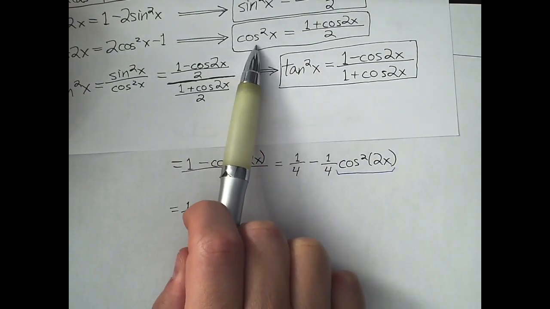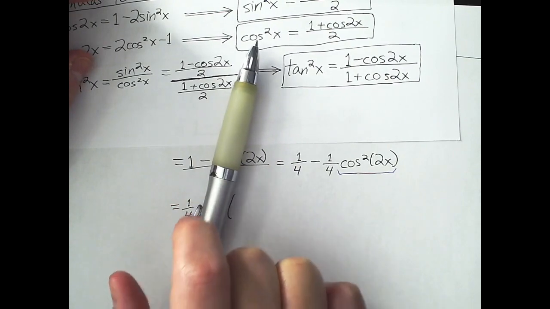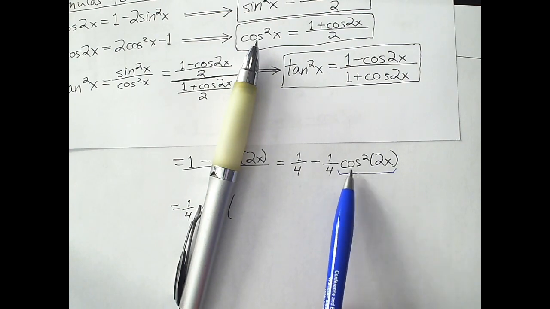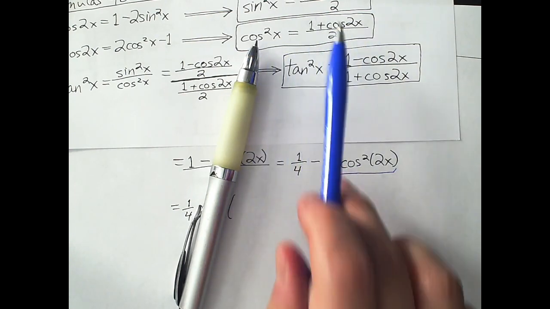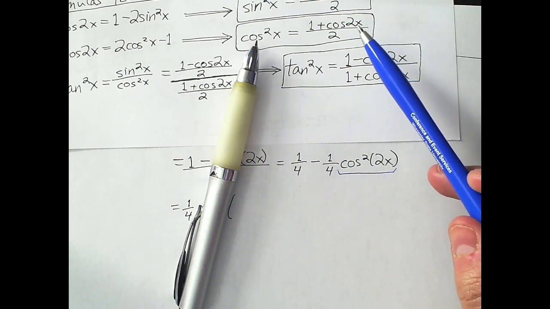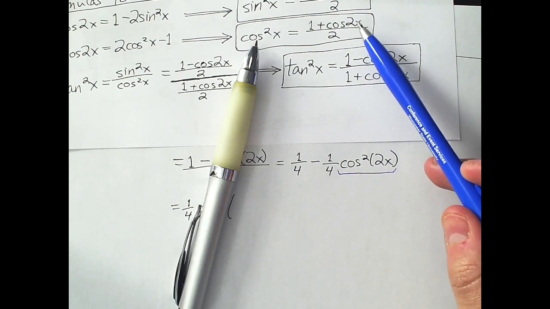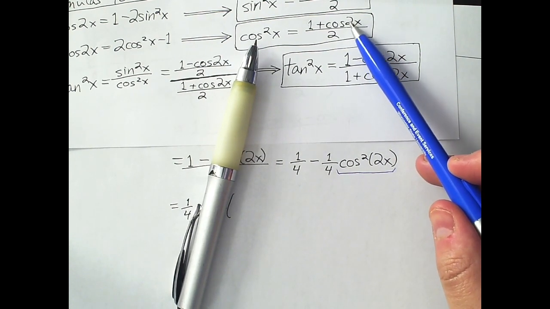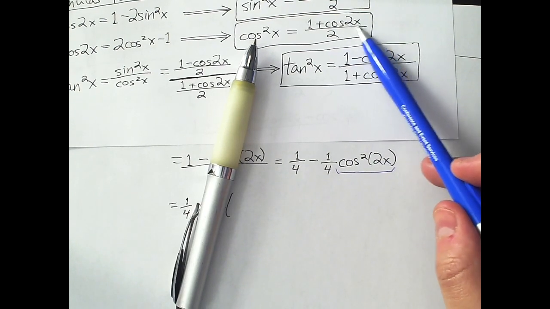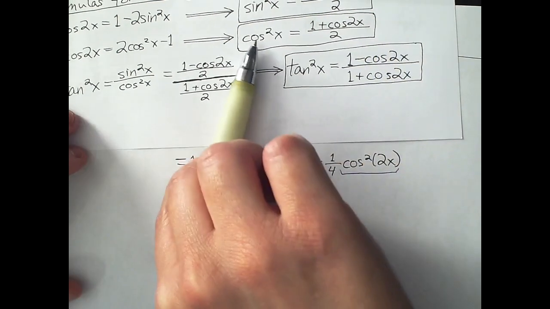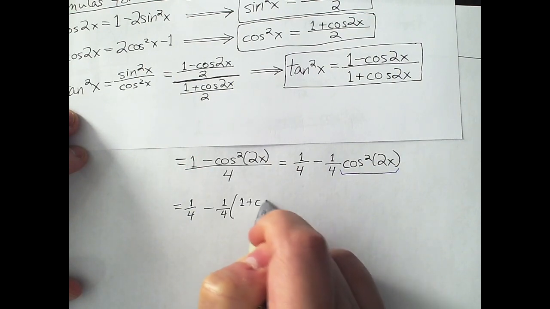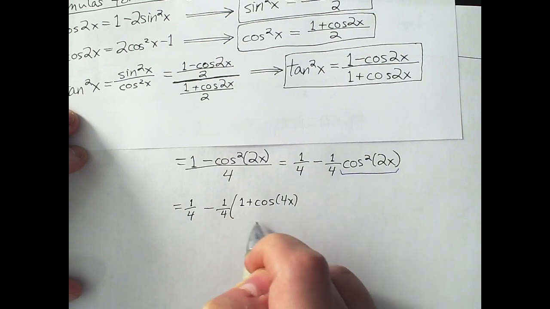Let me just point out which identity we're using. I want to use this thing I'm pointing at with my pen, and I want to use it on this guy right here. Cosine squared of x was supposed to equal this. So what is cosine squared of 2x going to equal? Well, we can use the same identity, but instead of x, we have 2x. So this is going to be a 2 times 2x, which is 4x in this spot. So I'm going to write that: this is 1 plus cosine 4x over 2.